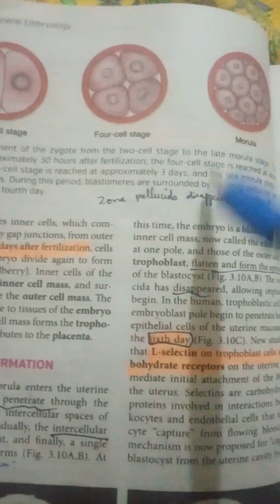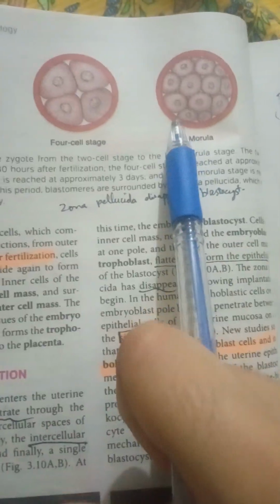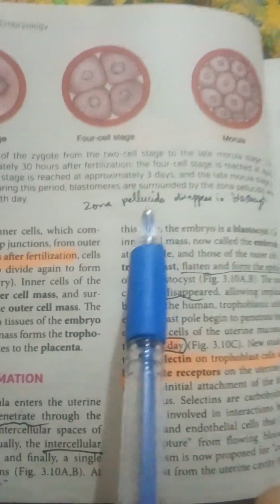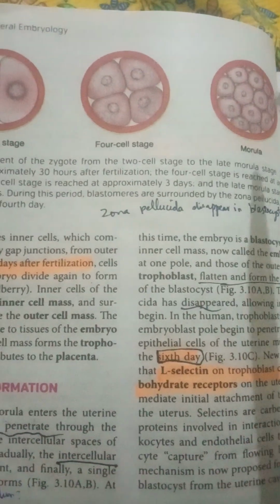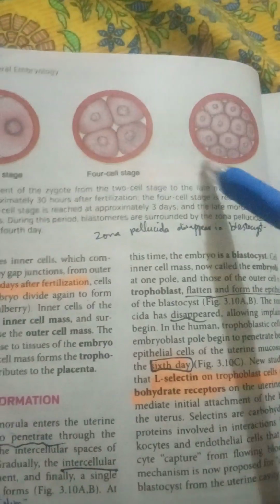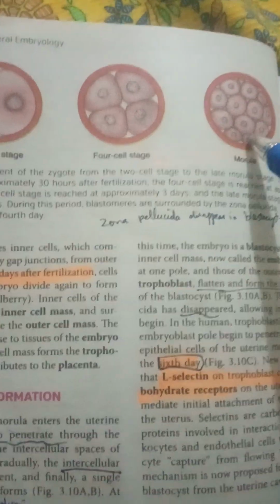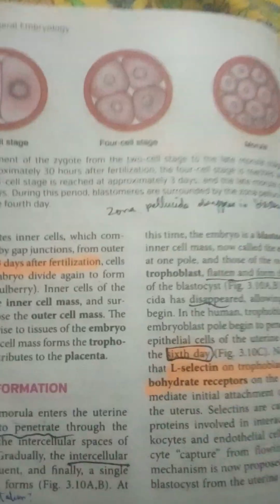Okay, these cells continue to divide and eventually they reach a stage of 16 cells after 3 days of fertilization. This stage is called morula. Note that there is an inner cell mass of the morula and there is an outer cell mass of the morula, and this zona pellucida is still present in the morula.